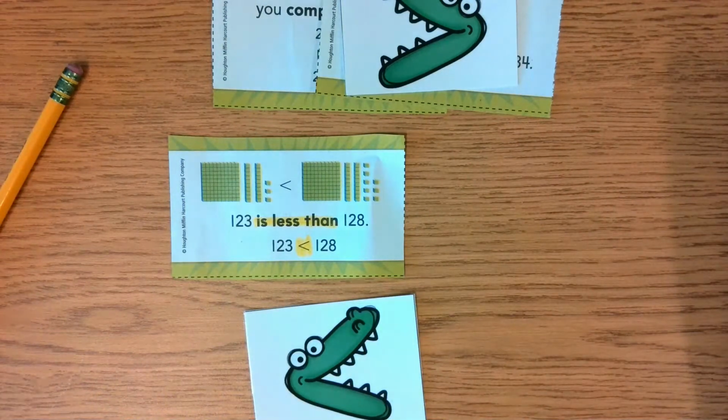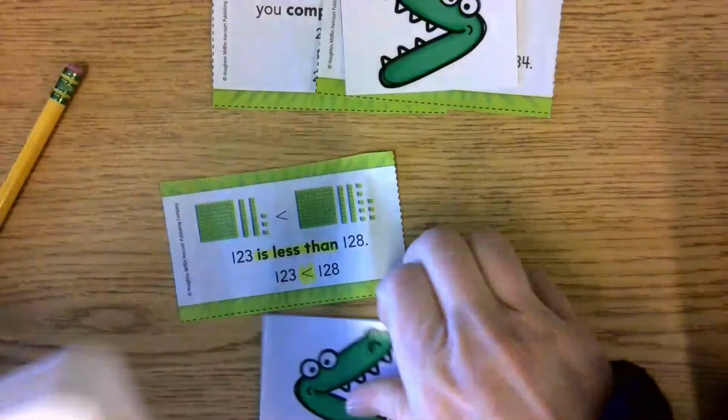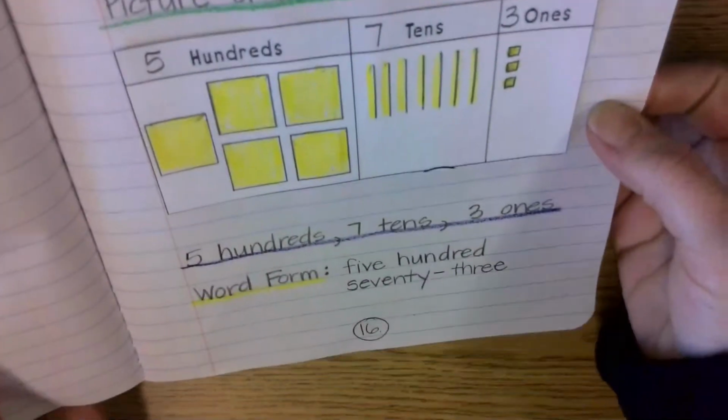And then we need to glue these into our math journal. So go ahead. Let's move these out of the way. Turn to your next clean page. Remember, this was 16. Let's turn to 17. Okay, I've got my 17 down there.